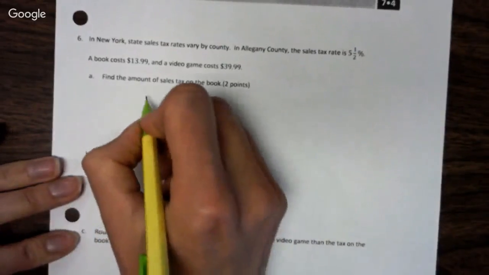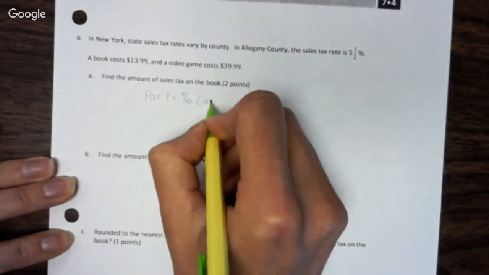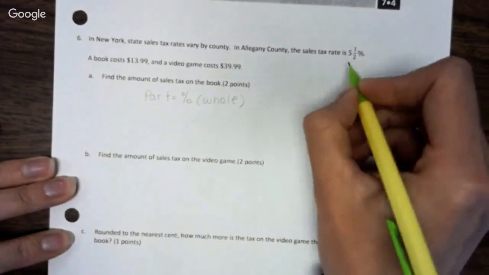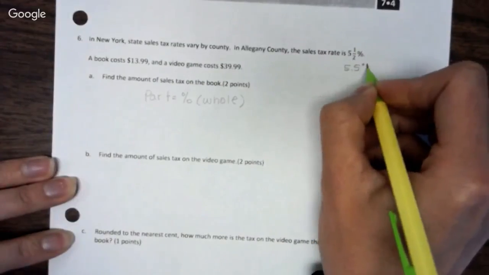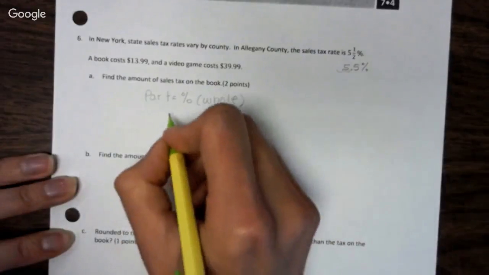All right, number 6. So we are buying a book and a video game, and they want to know how much the sales tax is on each one. So let's start with part A. Part equals percent times whole. Now our sales tax is 5.5%. Remember, half is the same thing as 0.5. So when I move that over twice, I get 0.055.